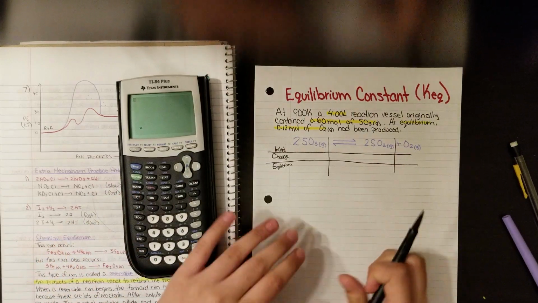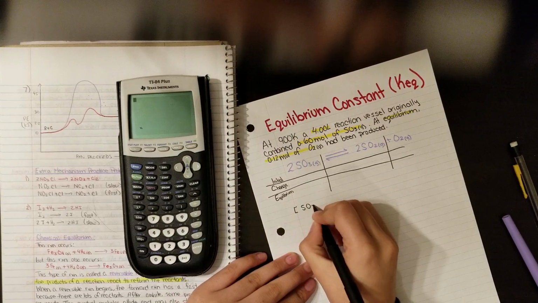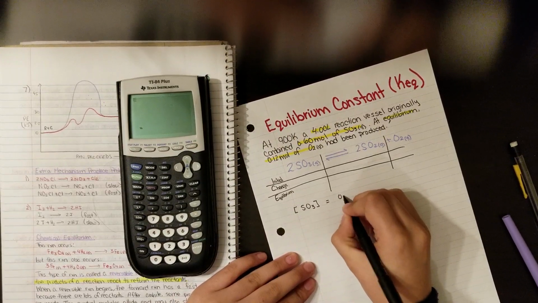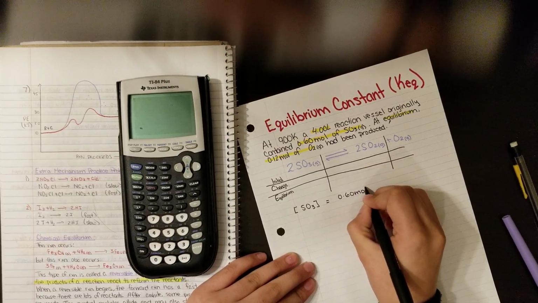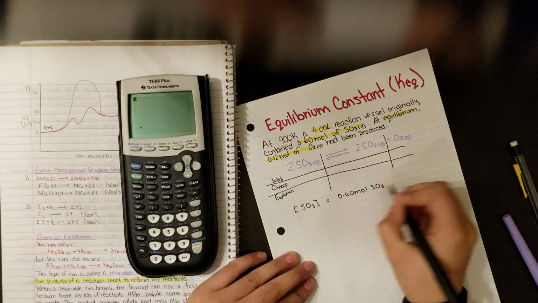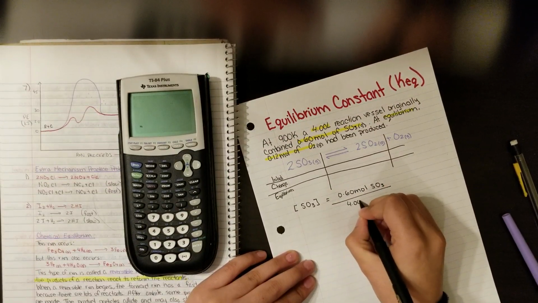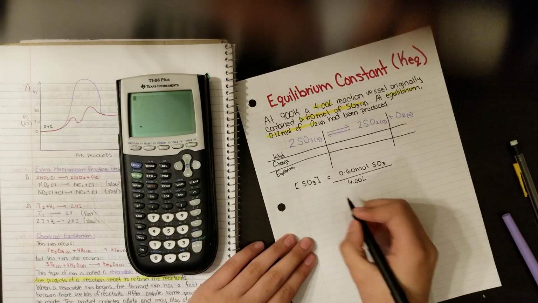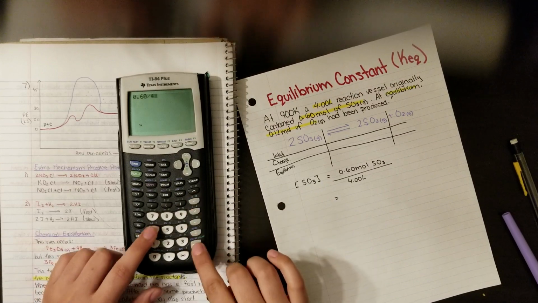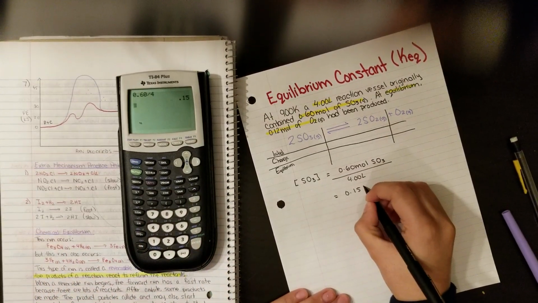I'm trying to find the concentration of SO3, so it's 0.60 moles of SO3 divided by 4.00 liters. 0.60 divided by 4 is 0.15 molar.